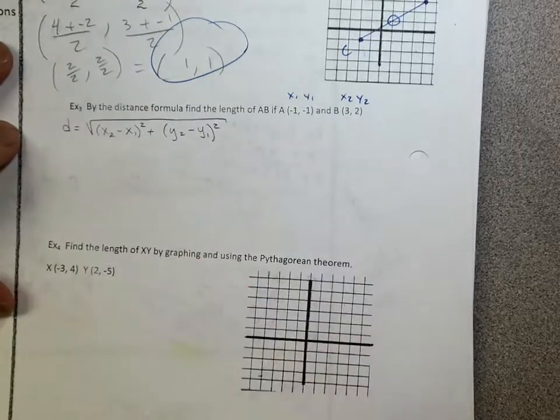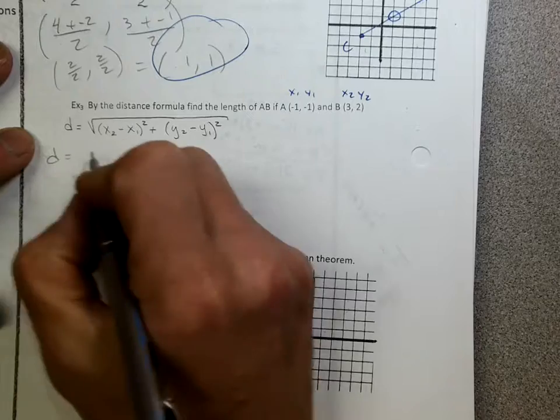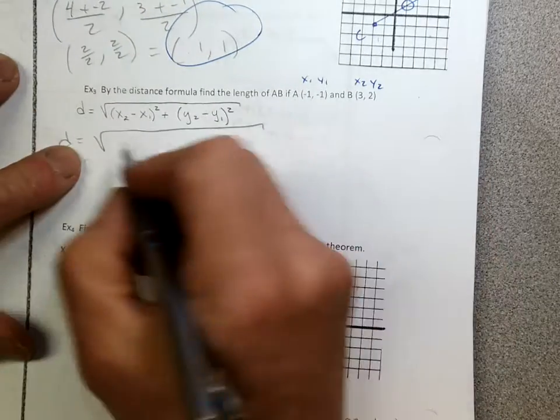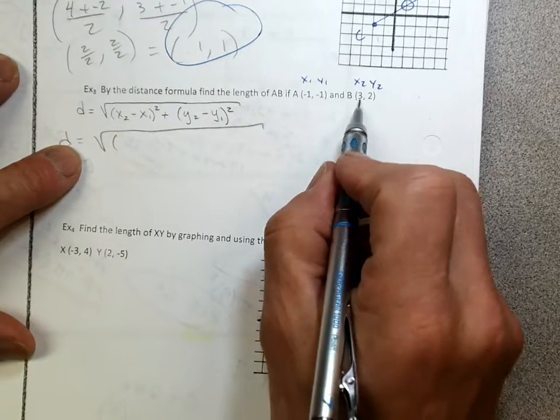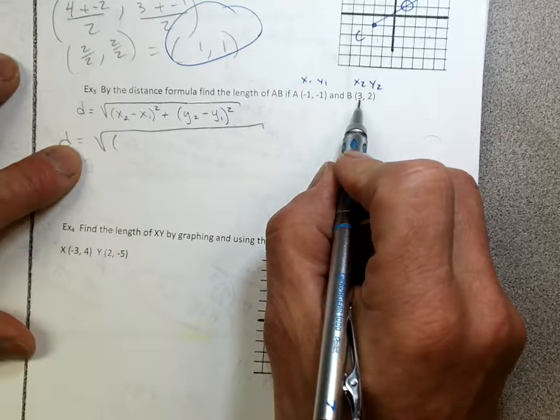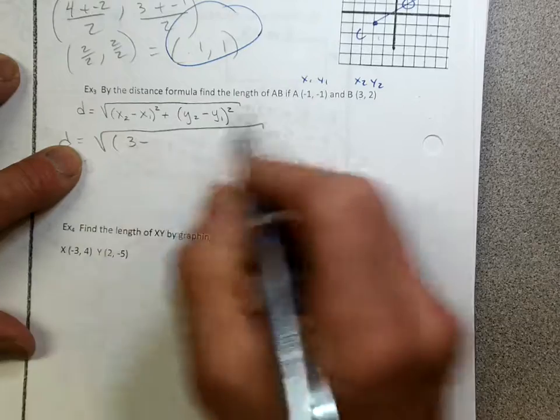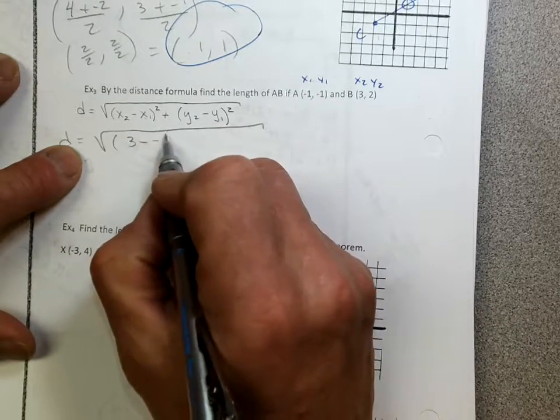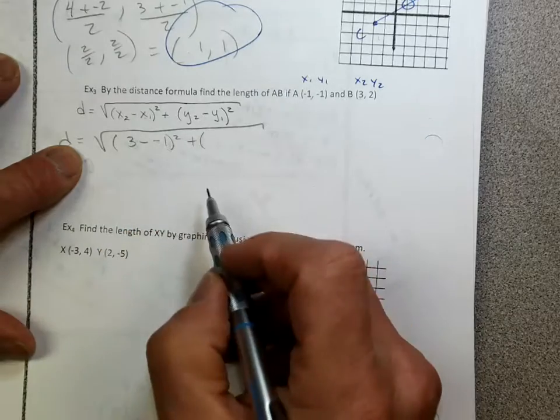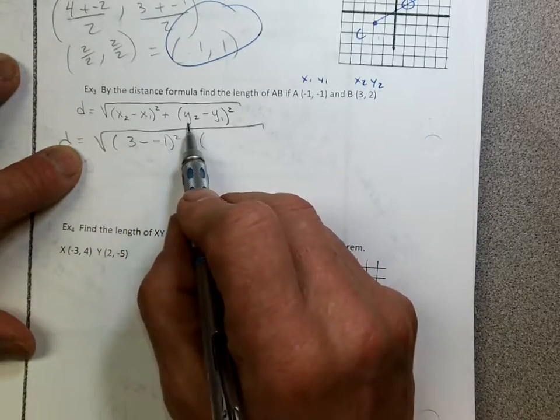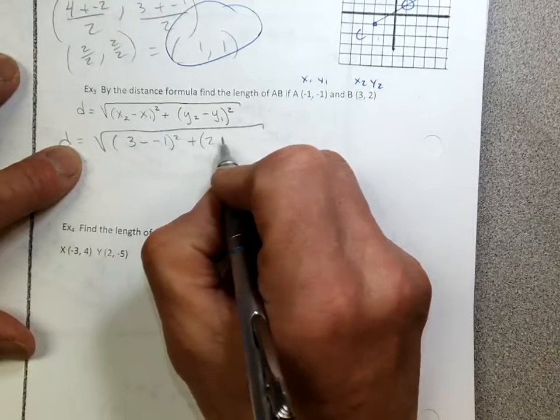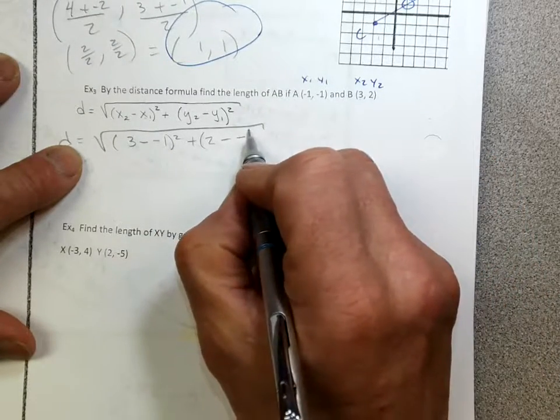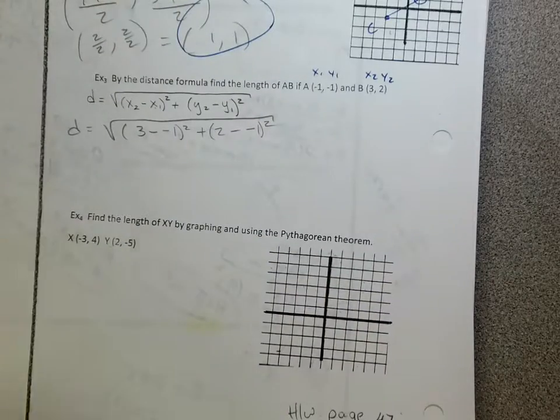So distance, right? It is going to be, ready, big square root of, well, x2 is my 3. Minus my x1, which is my -1. So I get a double negative. Squared. Plus, parentheses, y2, which is 2. Subtract y1, which is a -1. Okay? Squared. Keisha, how am I doing? Got them all right?